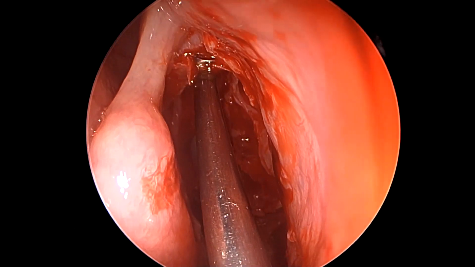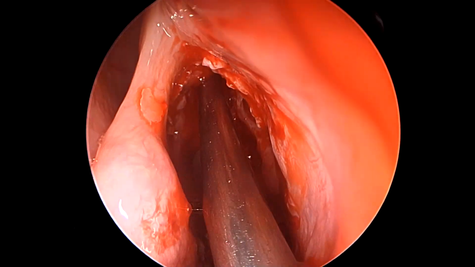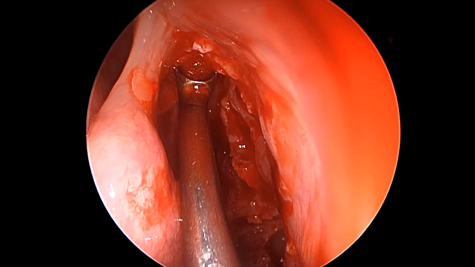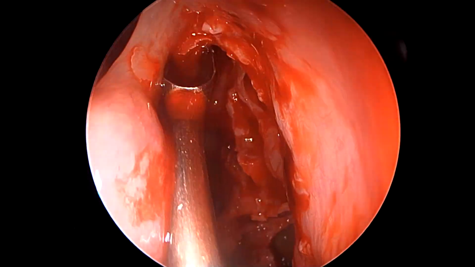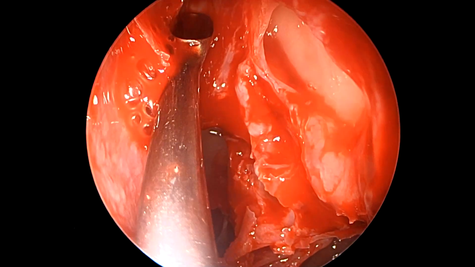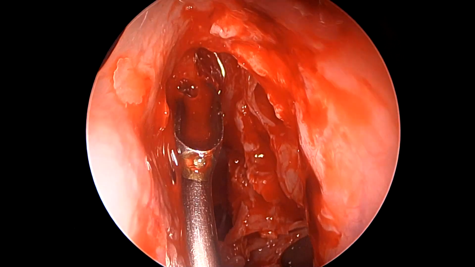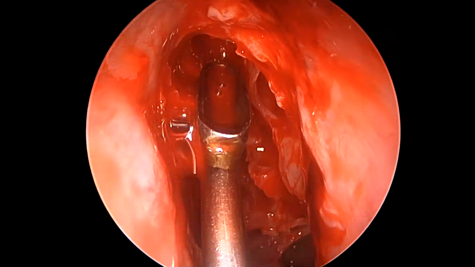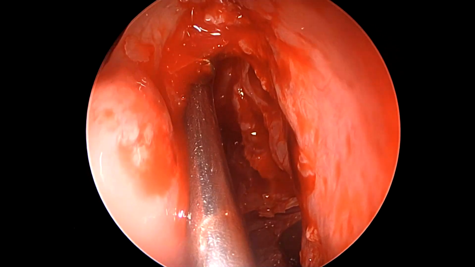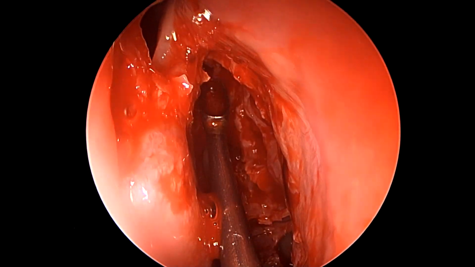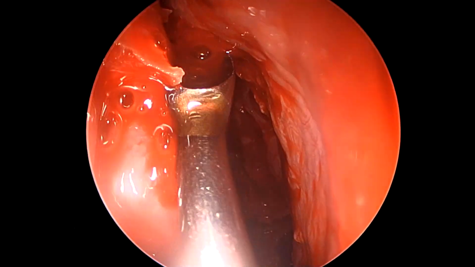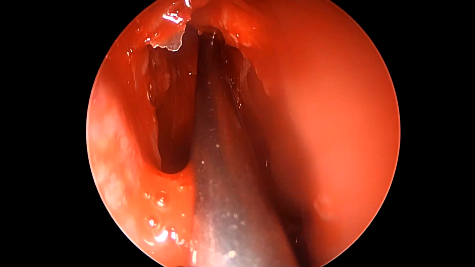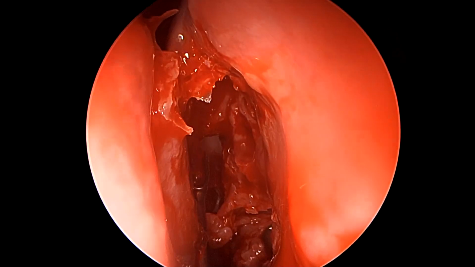So now, once a basic ethmoidectomy cavity has been completed, the posterior ethmoid has been opened, the sphenoid has been opened, the maxilla has been opened, we divert our attention towards the frontal sinus, and here we are taking our curette and trying to move it inside the frontal sinus and back fracturing the tier of cells that comprise the frontal recess in this case.